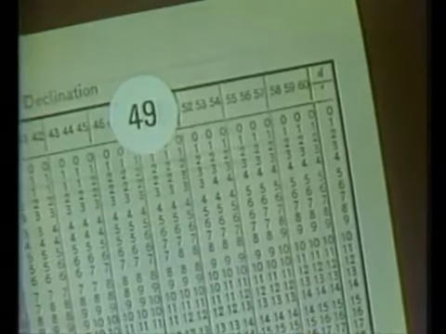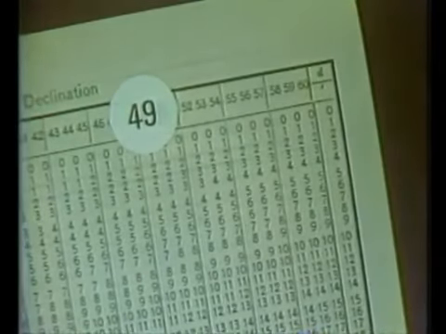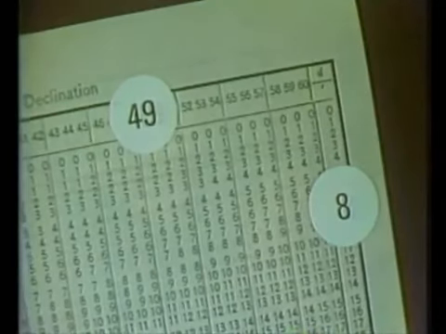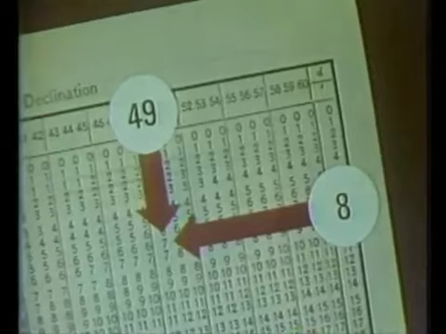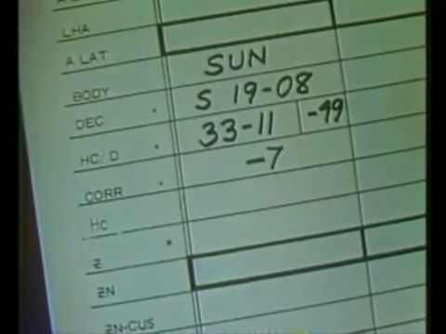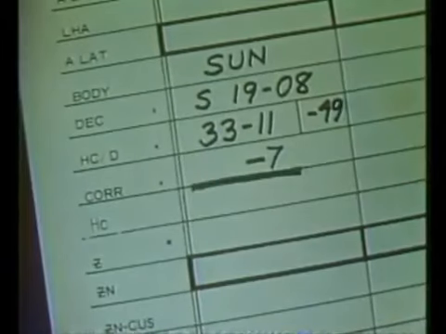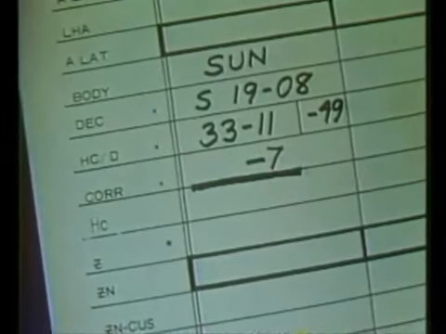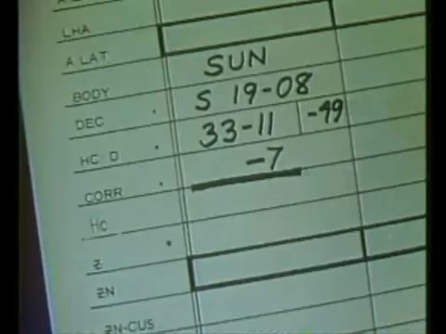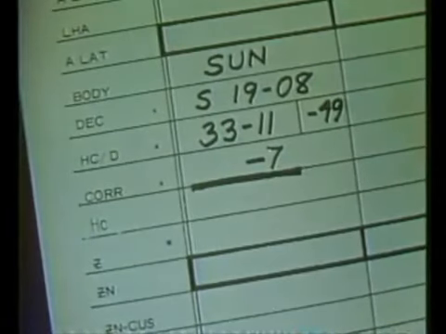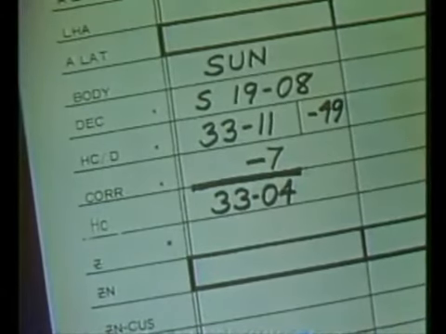However, this formula is more easily solved by turning to correction table 5 in the back of HO 249. Enter the table with the D value of 49 and move down the minute column to 8. The correction value is read off as 7. Since the D correction value had been a minus quantity, 7 should be subtracted from 33 degrees 11 minutes, the HC of an even 19 degrees. So HC for 19 degrees 8 minutes is 33 degrees 4 minutes. This figure should be entered as HC on your sight form.